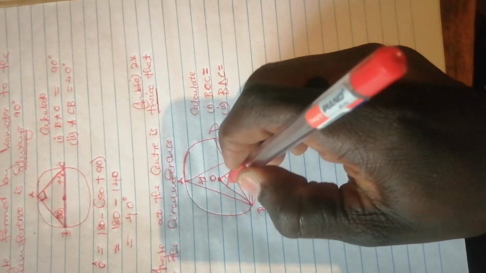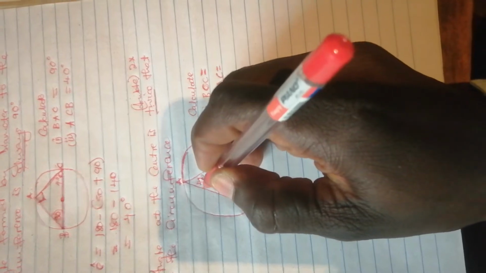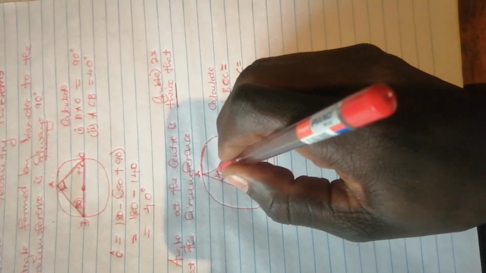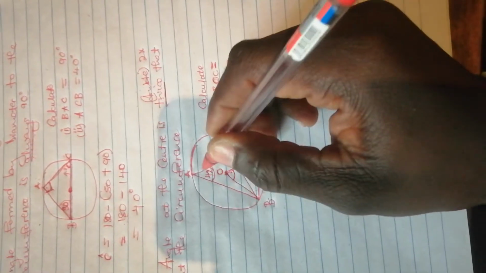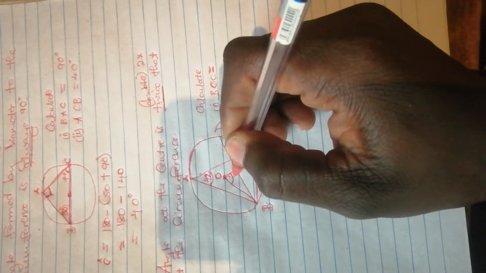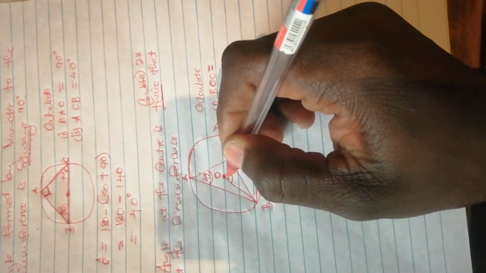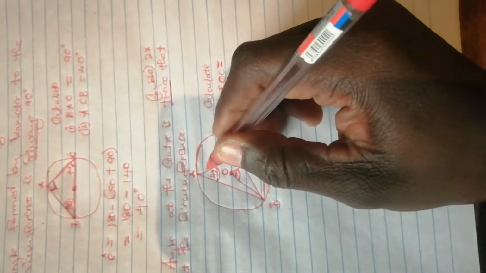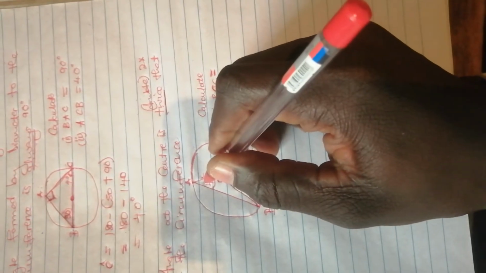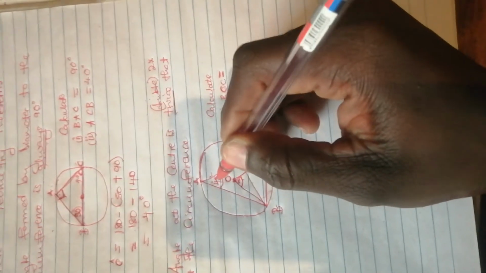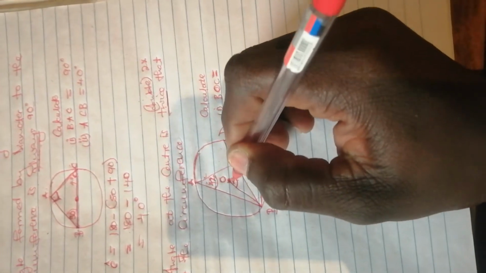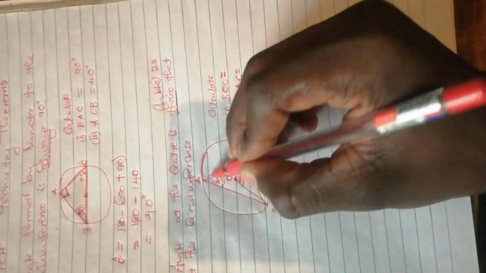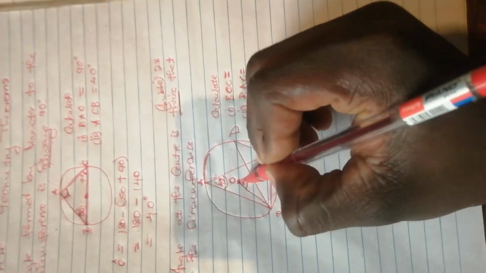Angle at the center is double this one. Angle at the center is double at the circumference. Angle at the center, this angle is 2 times angle at the what? At the circumference. So how do you find this one? We just multiply this one by 2, because this one is double this one. Which means this angle at the circumference is half of the angle at the center.